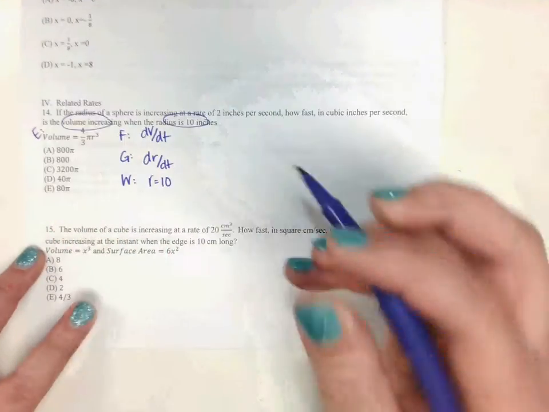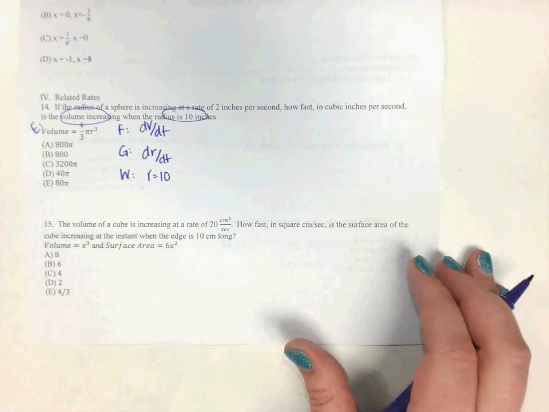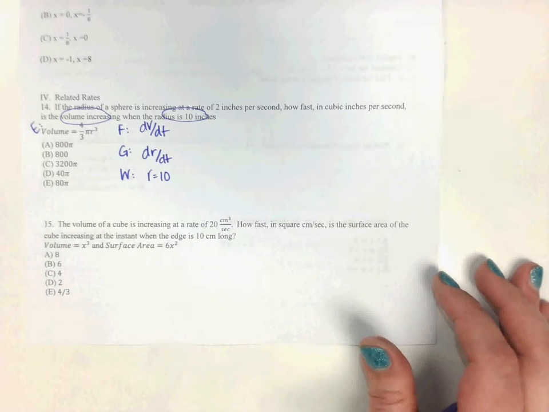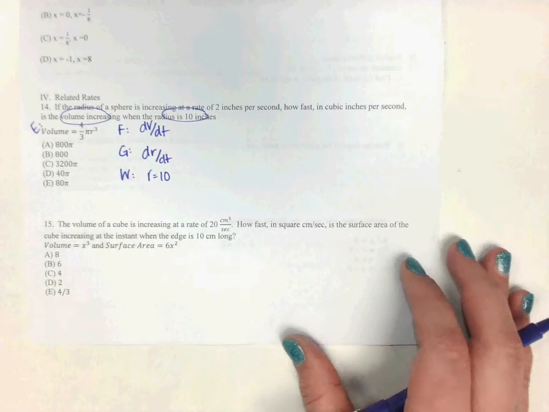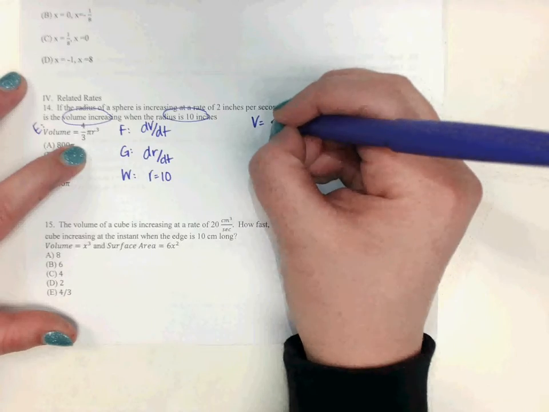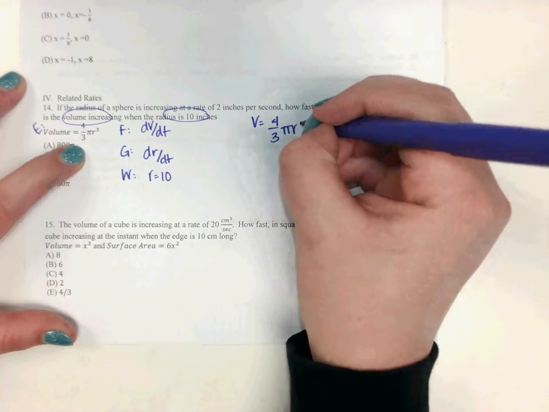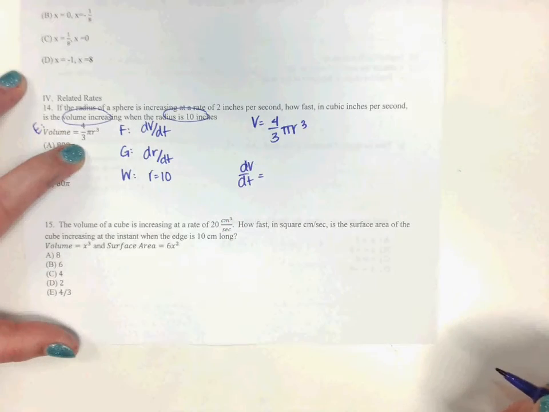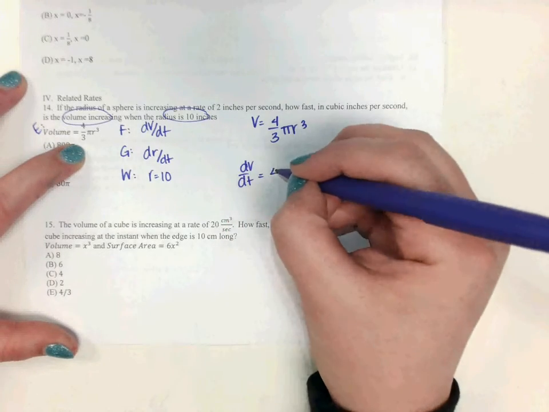Okay, then from there, your equation is given to you. Remember that for your CBA and the AP test, you have to know basic two-dimensional shapes, but volume and surface area, usually they'll give you. So equation, take the derivative. What is the derivative of V? dV/dt equals? 4 pi r squared what?